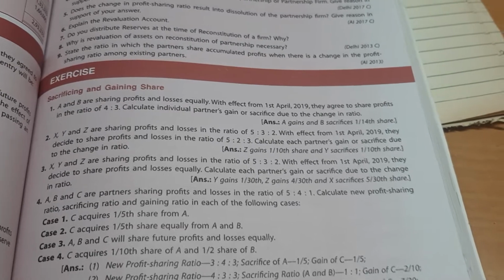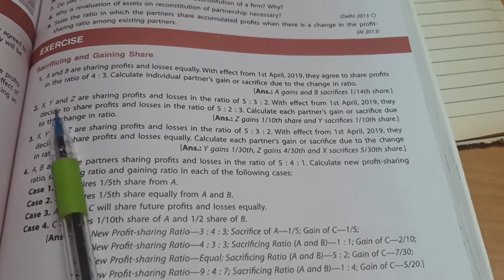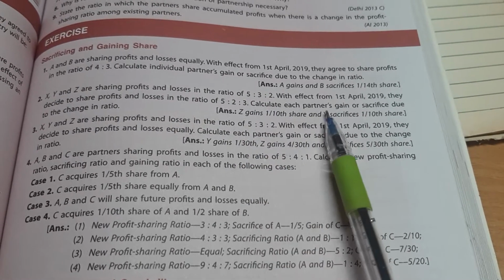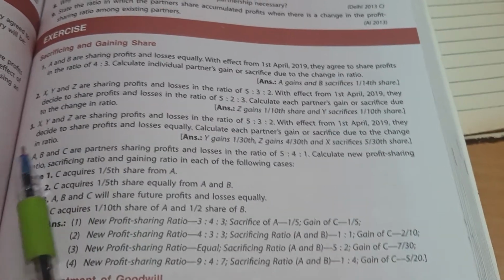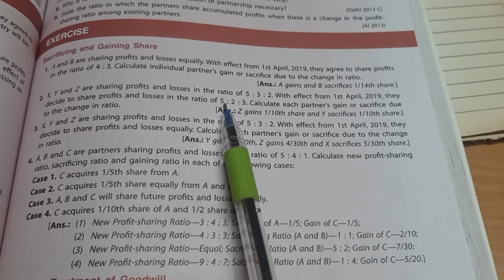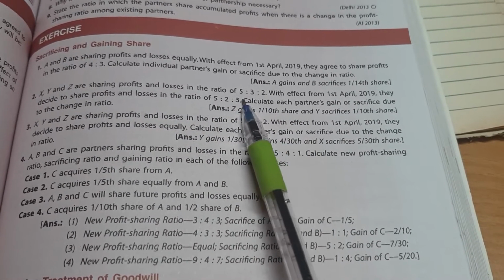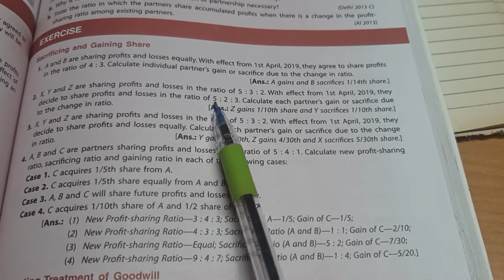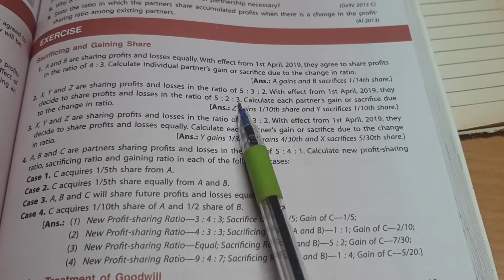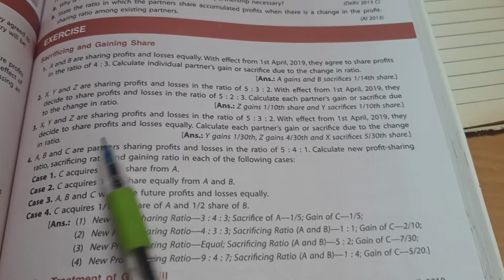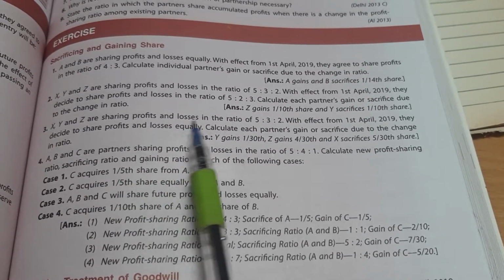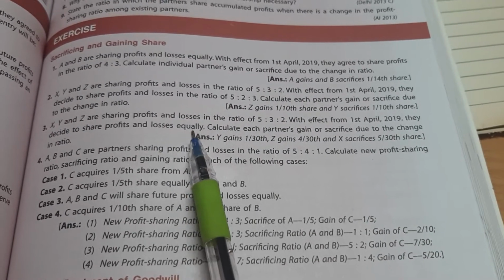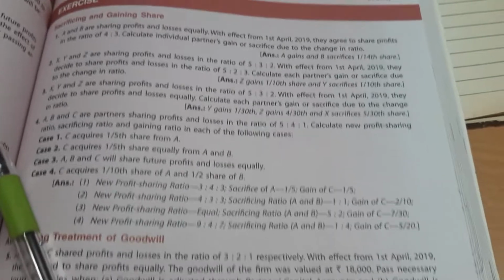I hope you can solve it. Moving towards the next one. X, Y and Z are partners sharing profit and loss in the ratio of 5:2 with effect from 1st April 2019. They decided to share profit and loss in the ratio of 5:3. You have to calculate the same thing here. Next question: X, Y and Z are partners sharing profit 5:3. Later on they decided to share equally, so the same thing you have to do here also.